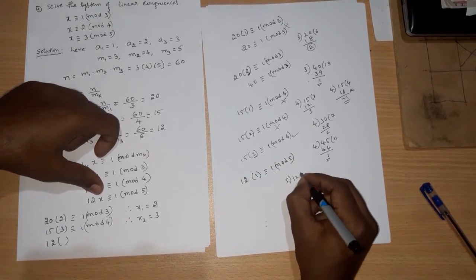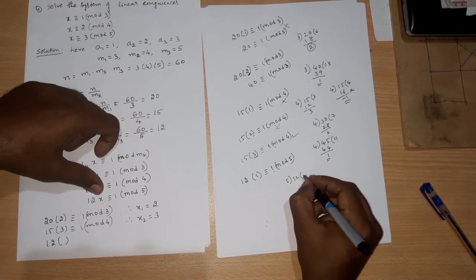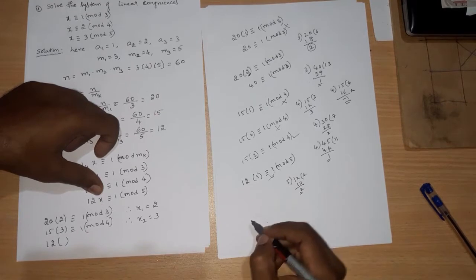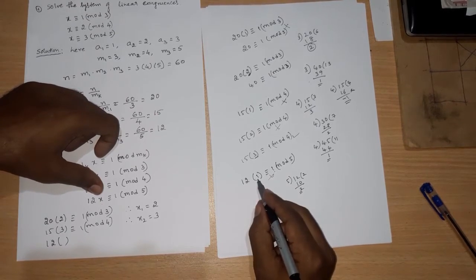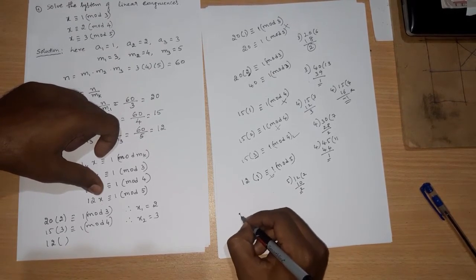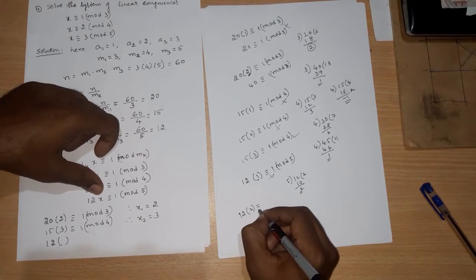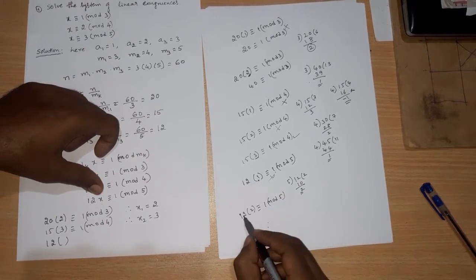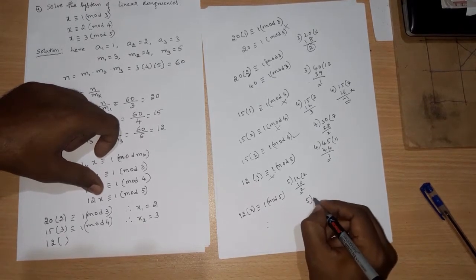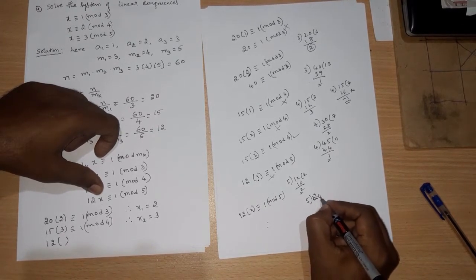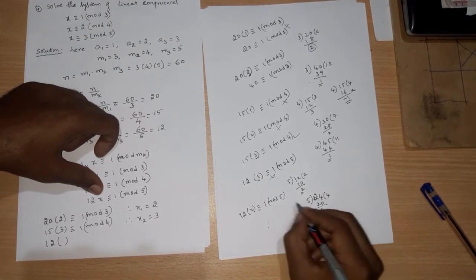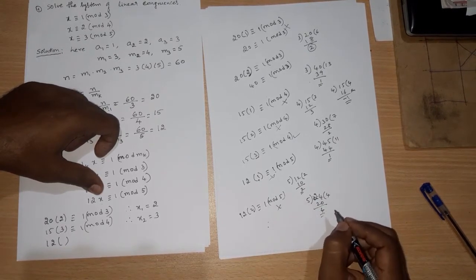So 5, if you divide with 5, what do you get? 5 2s are 10, remainder you get 2. So this is not possible if you put x equals 1. So if you put x equals 2, 2^2 congruent to 1 mod 5. So 2 2s are 4. Here 5 0s are 0, so the remainder is 4. This is also not possible.